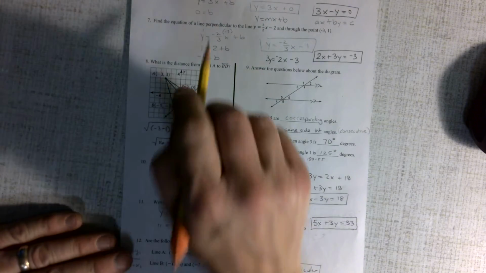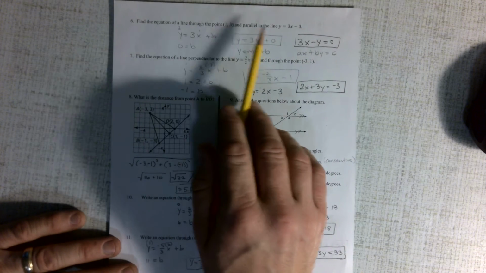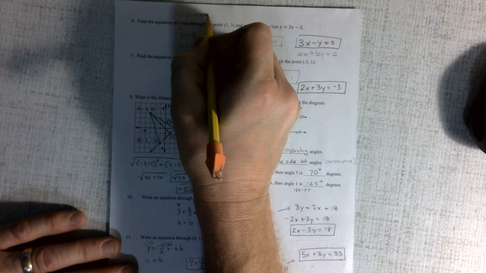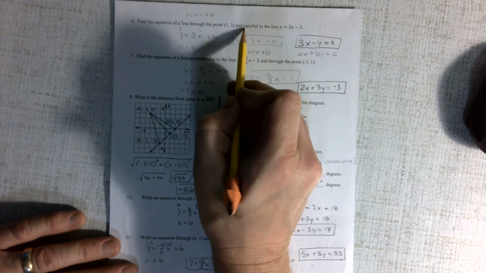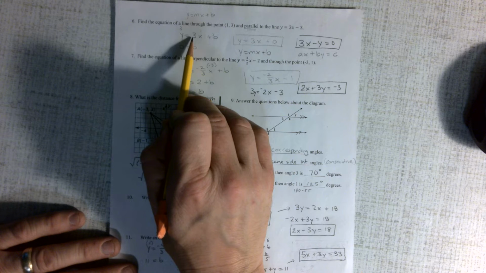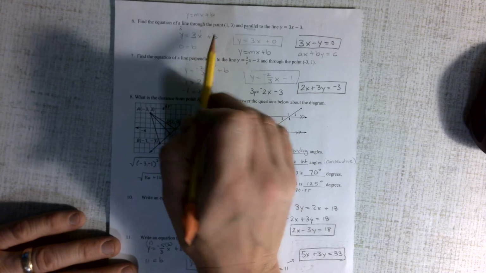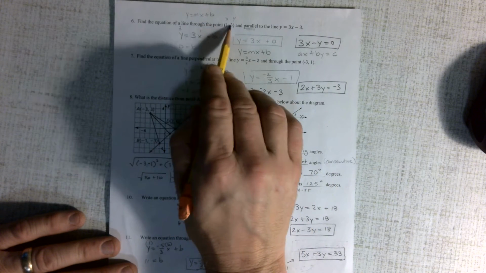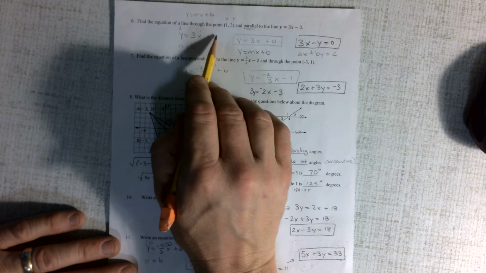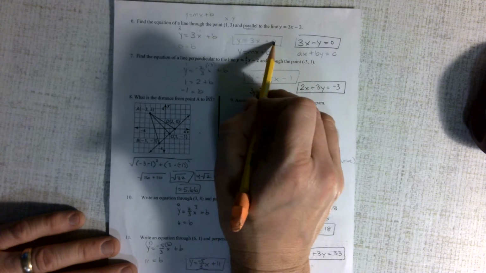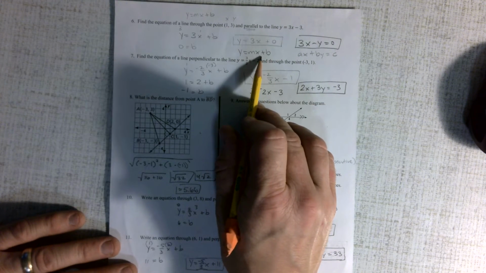Alright, on the back, find the equation of the line through this point. Remember, all lines are y equals mx plus b. And it's parallel, so this slope is 3. So I'm going to bring down this slope. So what is the b value? Well, I take this point and I always substitute it in. 1 goes there, 3 goes there. Solve for b. B is 0. Y equals 3x plus 0. That's y equals mx plus b.